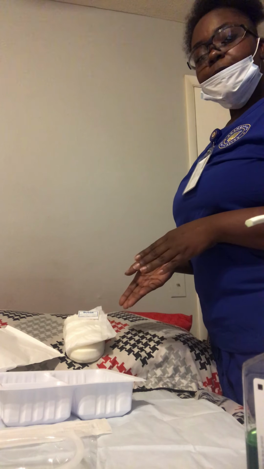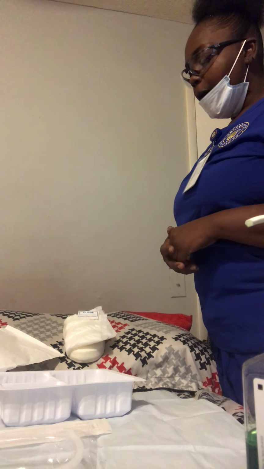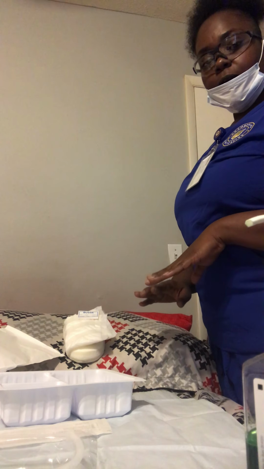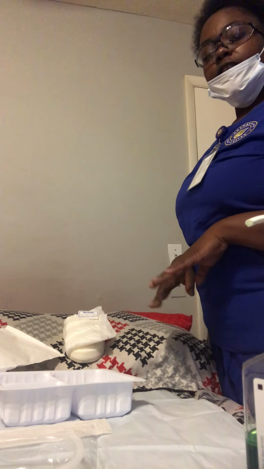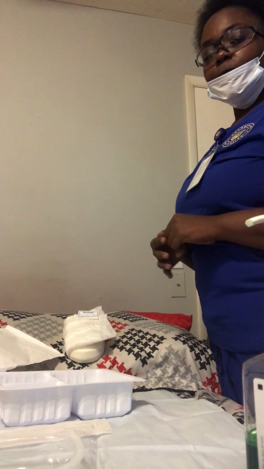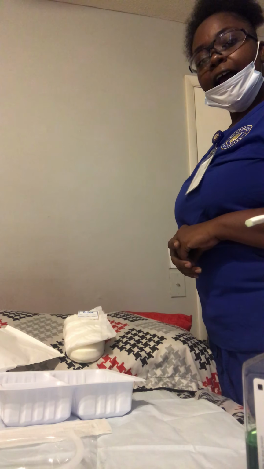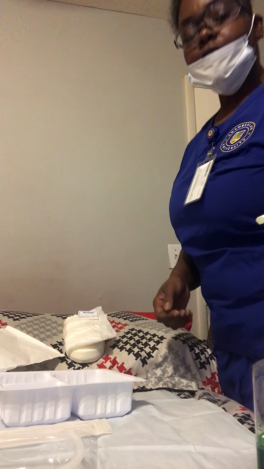I'm going to reassess the patient for any pain. Ask the patient if they have any questions. Lower the bed to the lowest level. Make sure that the bed is locked, and provide my patient with the call light in case they need any assistance. Go ahead and perform hand hygiene, and this completes my wound care.